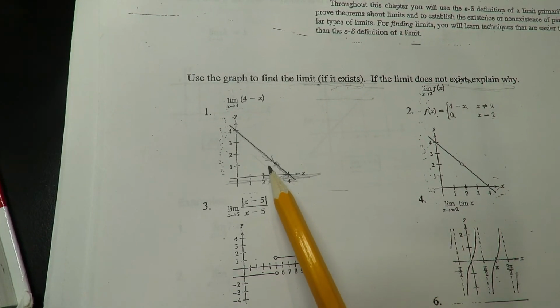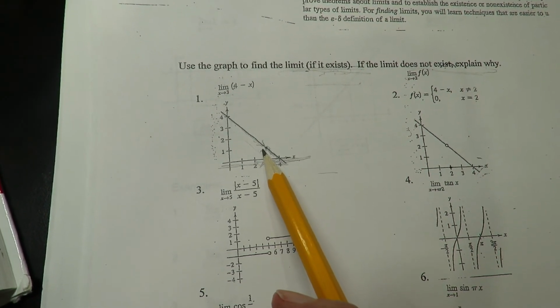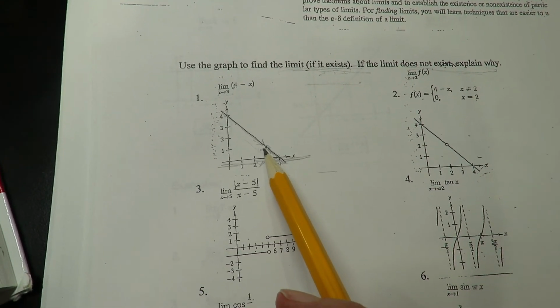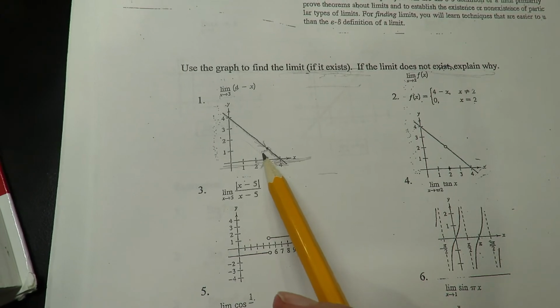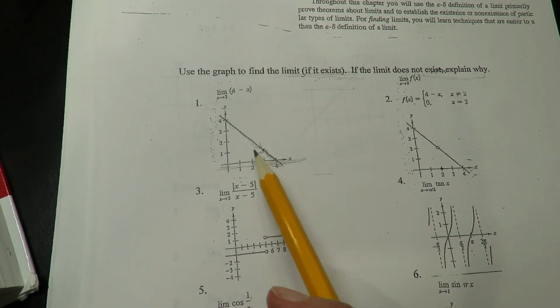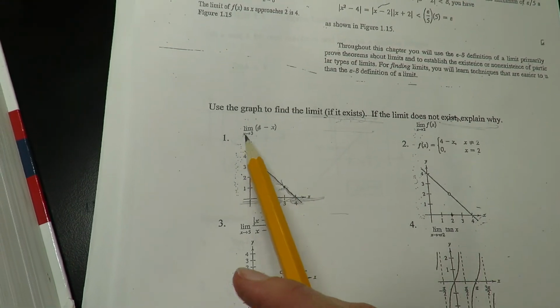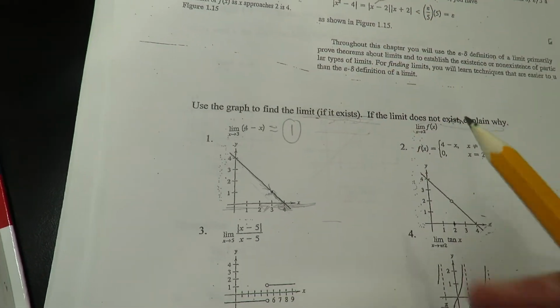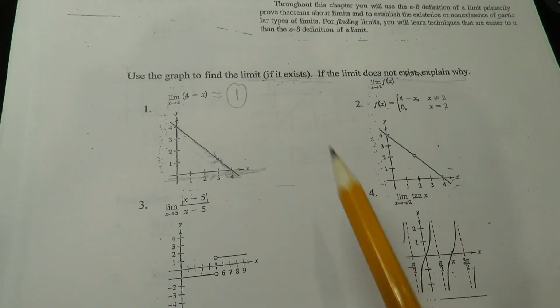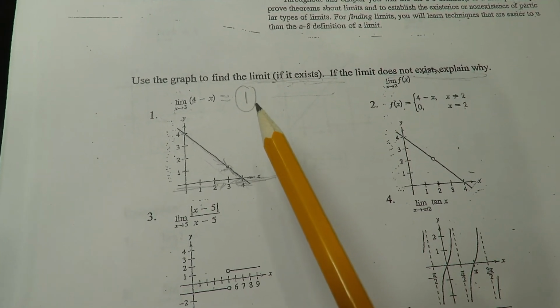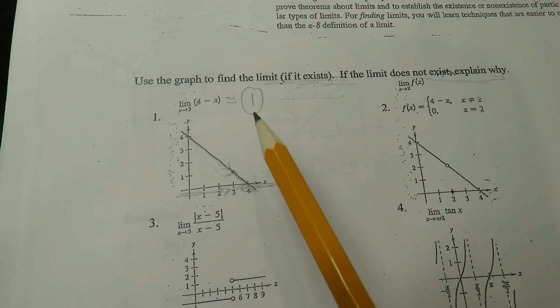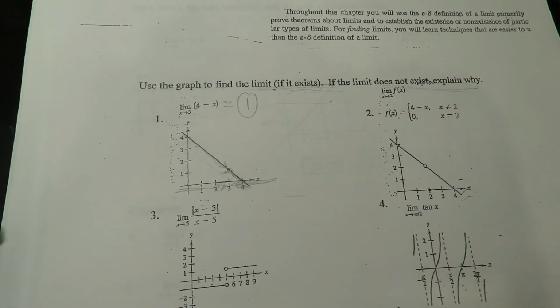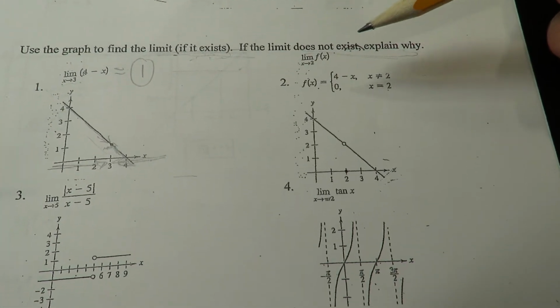So we would say from the left and from the right, we're approaching the same height. Now, if this is looking insanely easy to you, you're getting it because it's actually this easy. You're just trying to figure out what is the height as x goes to 3. And as we can see, the height is a 1. What gets students stuck is that you have to remember it's an approaching concept. That's where you'll get stuck. All right, let's try number 2.